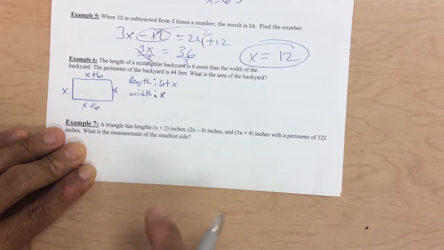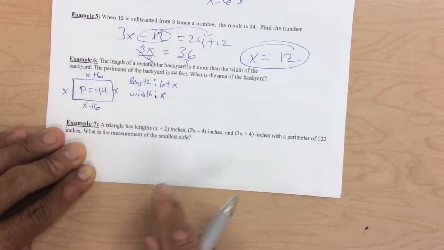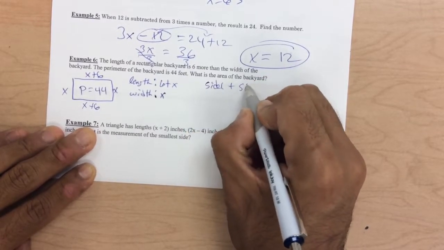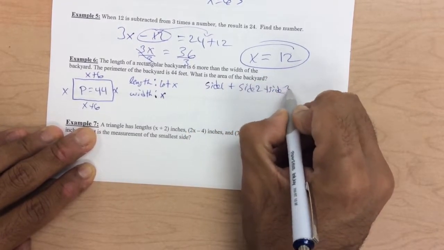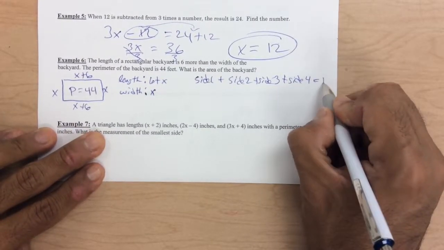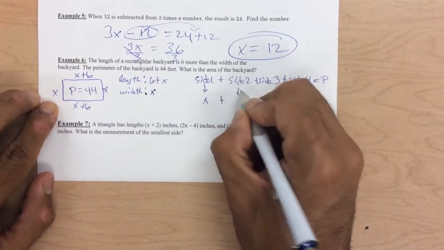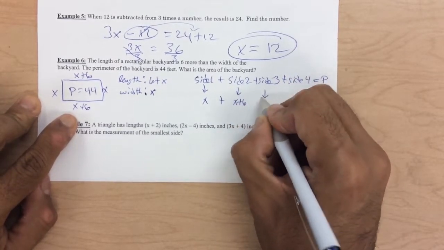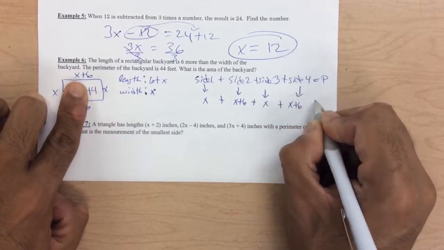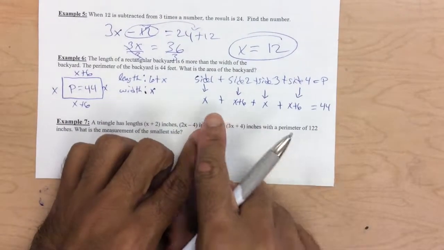And there you go. Now, of course, they also gave me more information. They said the perimeter is 44. So we're talking about the perimeter. You should know that the perimeter is side 1 plus side 2 plus side 3 plus side 4 equals the perimeter. Well, side 1 could be x. Side 2 could be x plus 6. Side 3 could be x again. And side 4 could be x plus 6 equals the 44 that they told us about. So there's my equation that I'm solving.